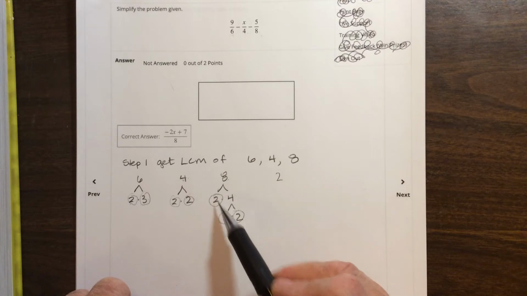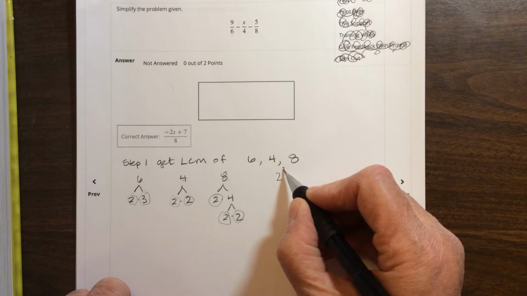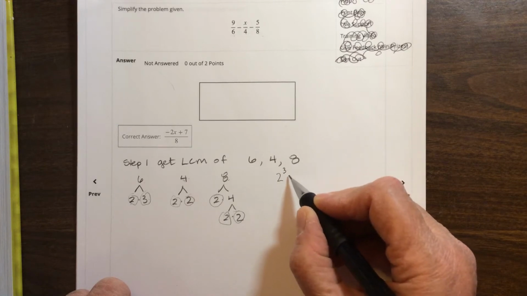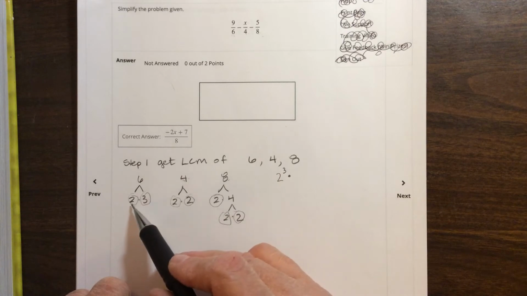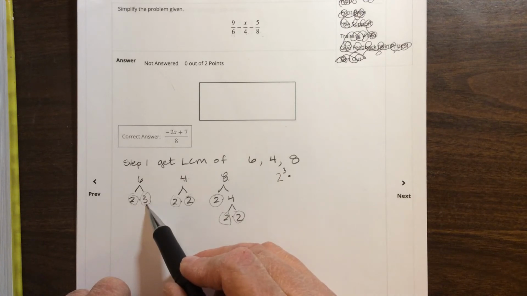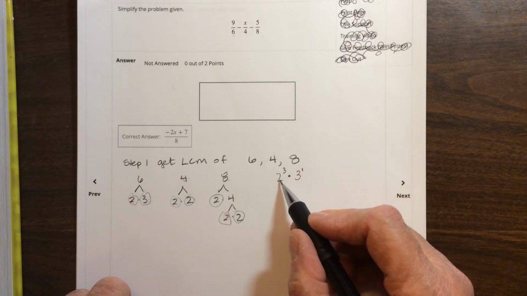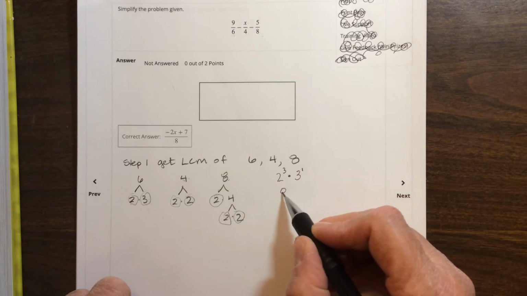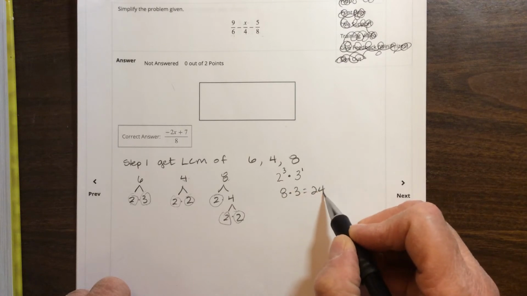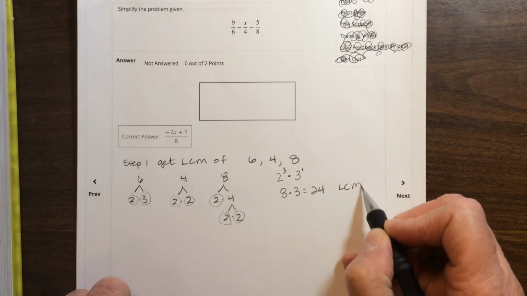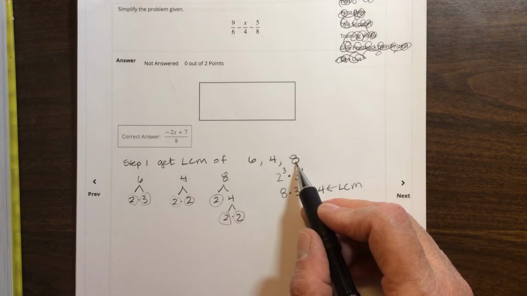So this is the greatest number of times that 2 appears, and the number of times it appears is the exponent. Now we're going to multiply that by, what other factor do we have? Just 3. And it only appears 1 time. So 2 to the third is 8. 8 times 3 is 24. This is our least common multiple for these 3 numbers.